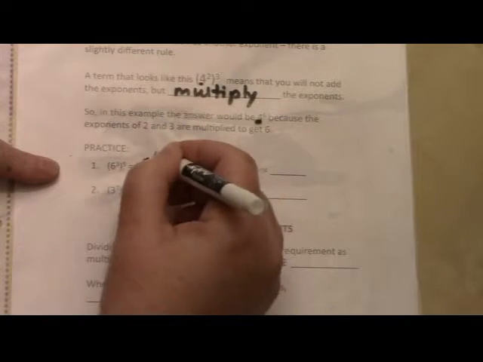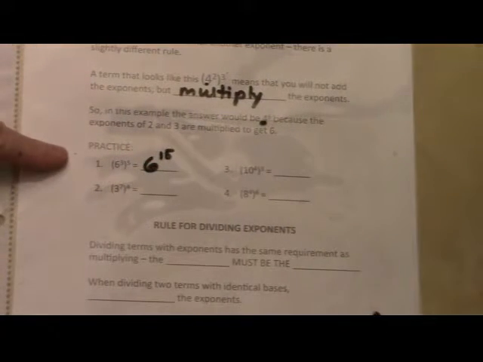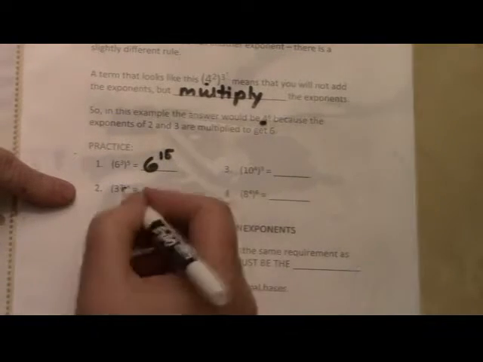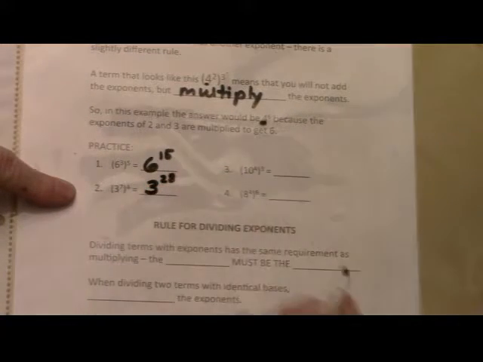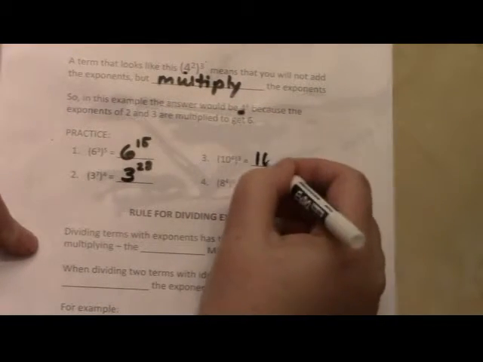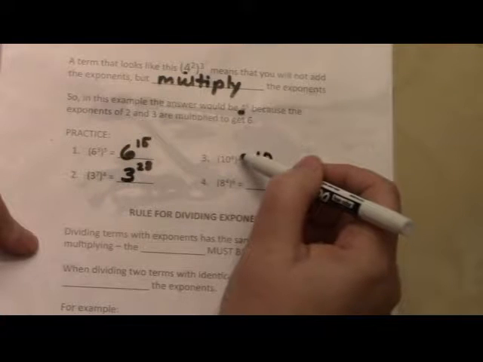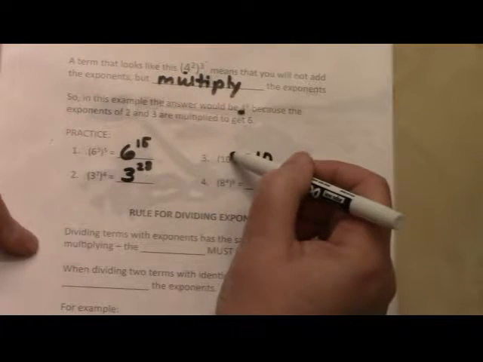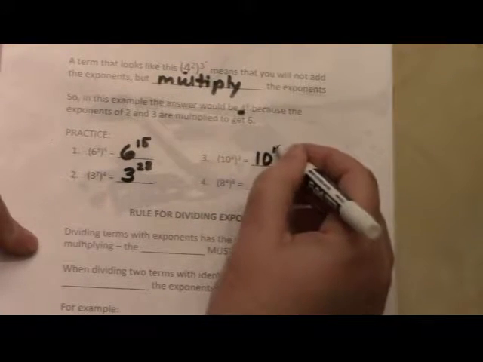So let's take a look at these few practice together. 6 is going to stay the same. But because I have an exponent on an exponent, it means I'm going to multiply 3 times 5, and that's going to give me 6 to the 15th. Number 2, my base will stay the same, but I'm going to multiply. 7 times 4 is 28. These are really big numbers. Okay, 10 to the 4th, my base stays the same, but again, exponent outside of another exponent, 4 times 3, 10 to the 12th.